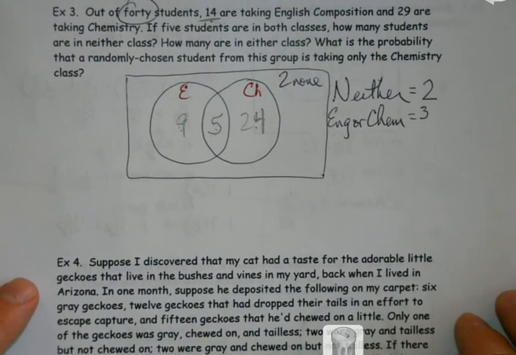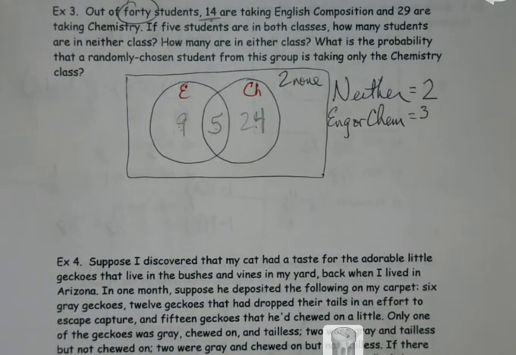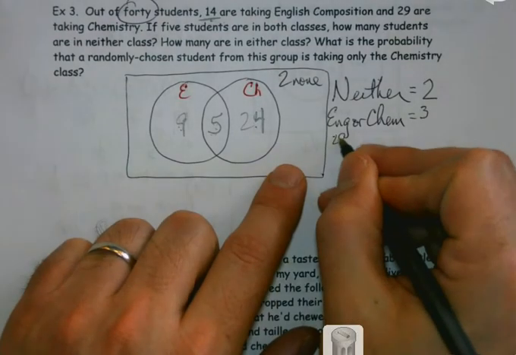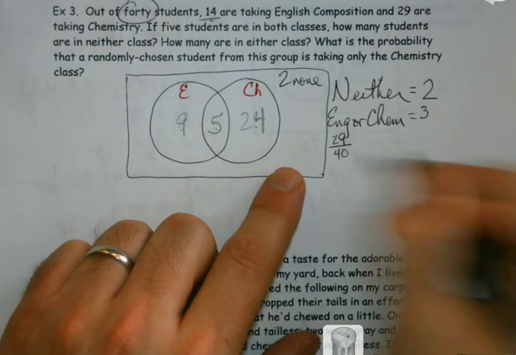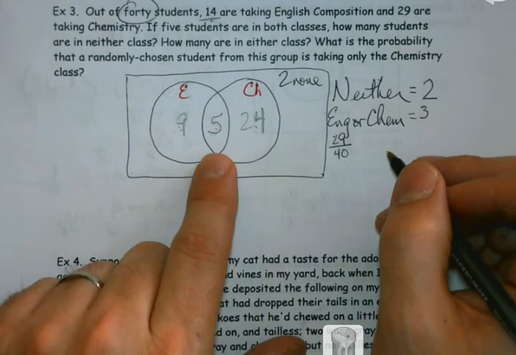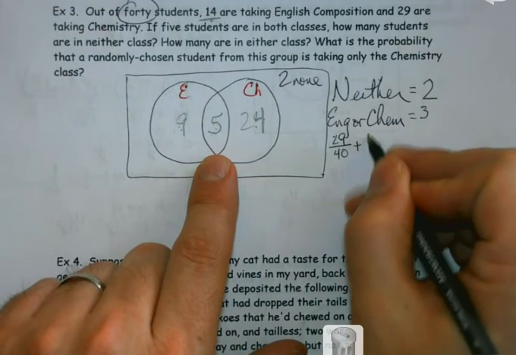So here, if we took the total of each, what would that be? How many total people are taking chemistry? 29. Okay. I've got 29 total that are taking chemistry. How many total do I have taking English? 14.